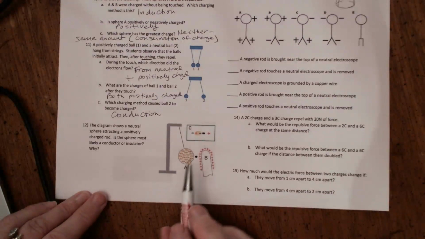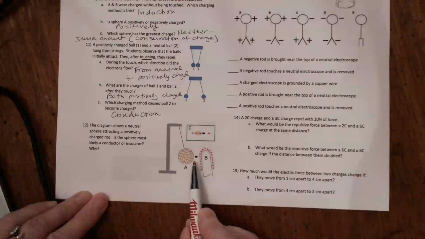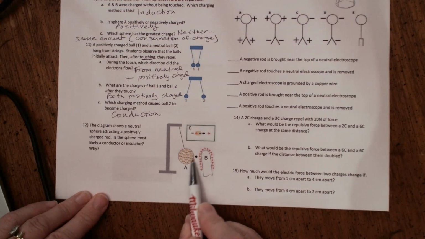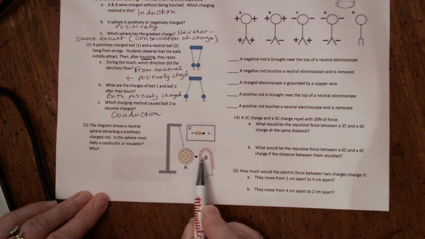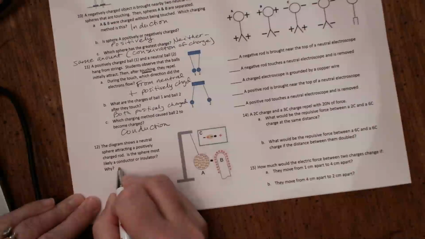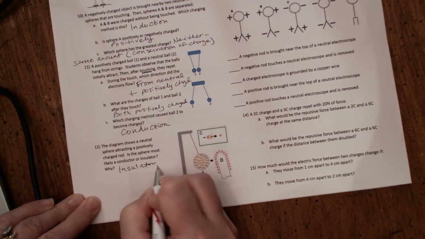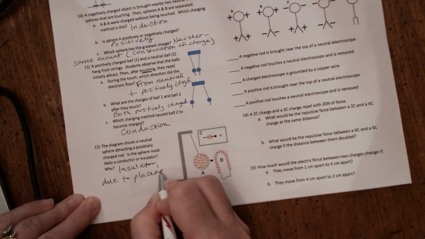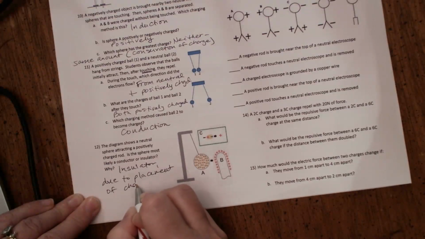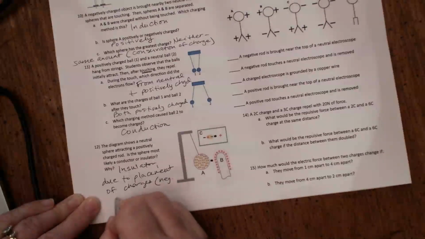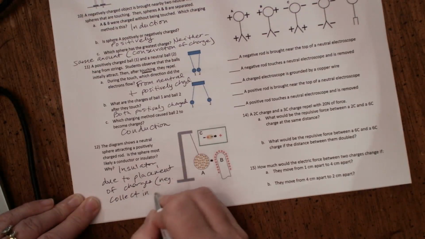Remember, on the page before when we talked about insulators, we said if they get an imbalance, it's really just going to be in one section, either where they were rubbed due to friction or where they're close to another object, like here. This is induction. And then the rest of it is going to remain neutral. Okay, so I'm going to say this is an insulator due to the placement of the charges. And in this case, the negatives collect in one section.